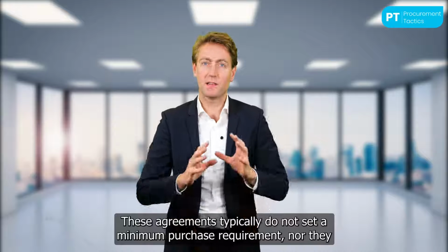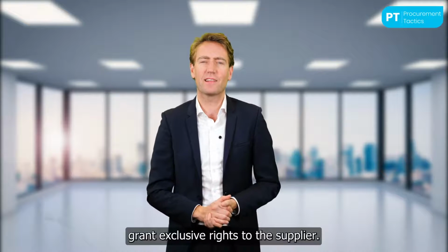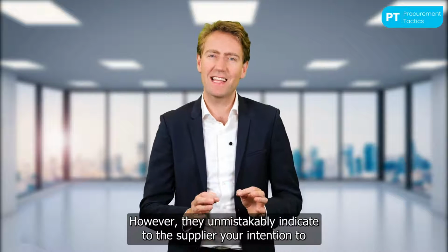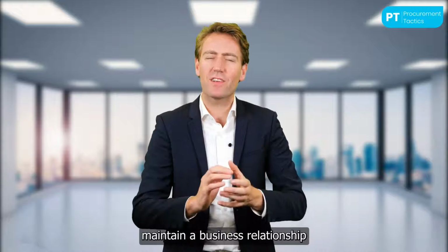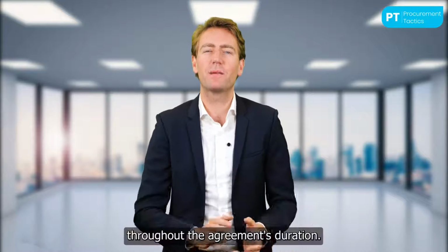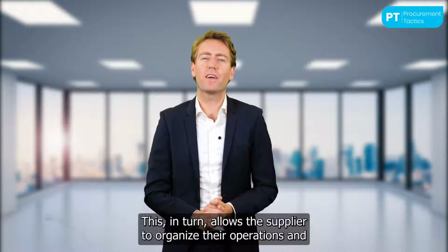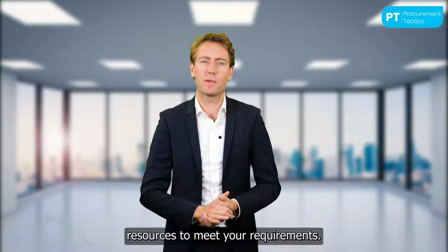These agreements typically do not set a minimum purchase requirement, nor do they grant exclusive rights to the supplier. However, they unmistakably indicate to the supplier your intention to maintain a business relationship throughout the agreement's duration. This, in turn, allows the supplier to organize their operations and resources to meet your requirements.